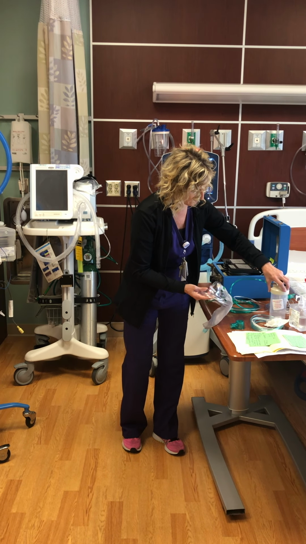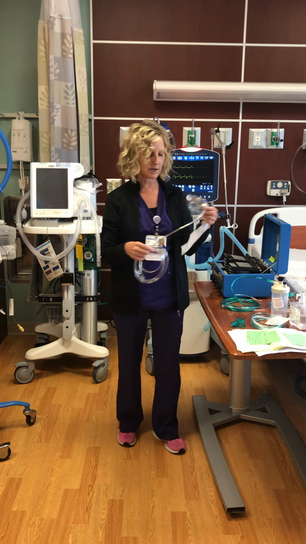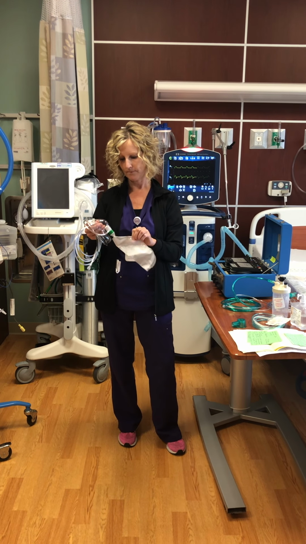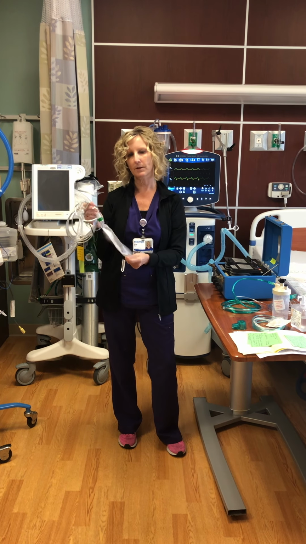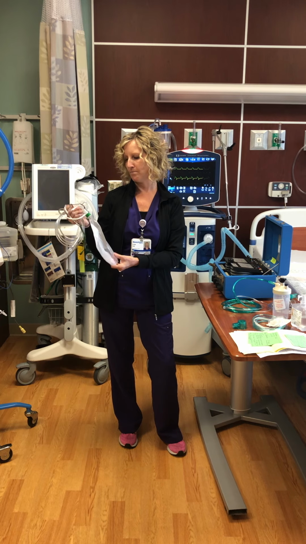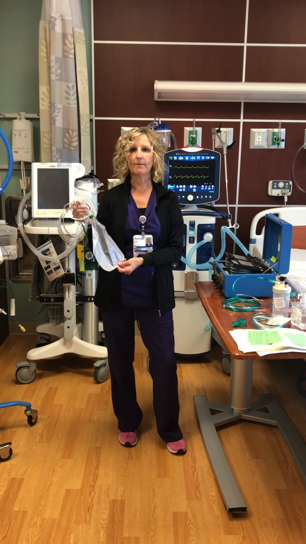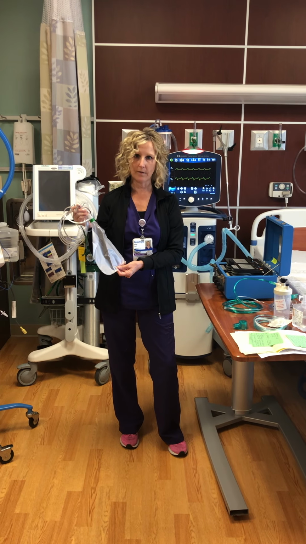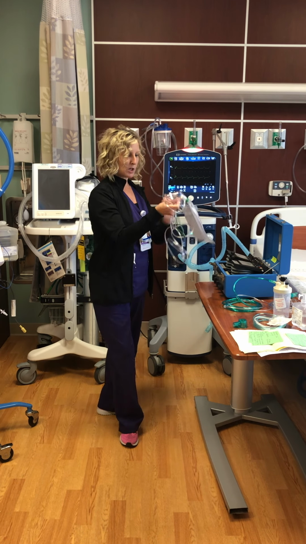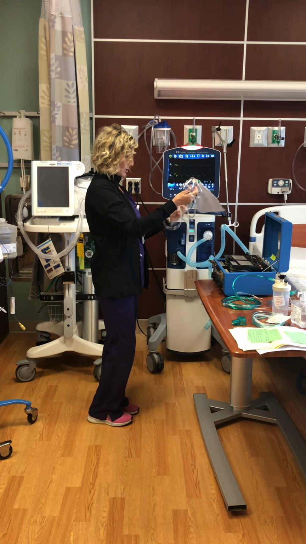Another device that gives higher concentrations of oxygen is a rebreather mask. Typically, it'll be referred to as 100% non-rebreather. We run it at 15 liters always, never lower than that. You can plug it in to your flow meter.